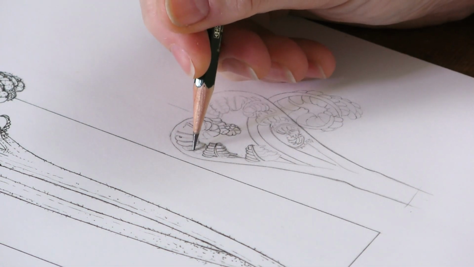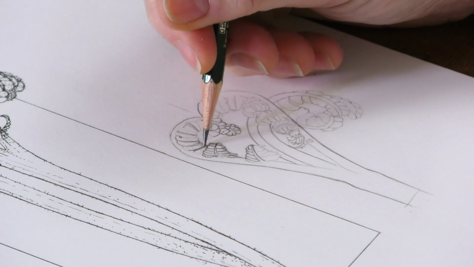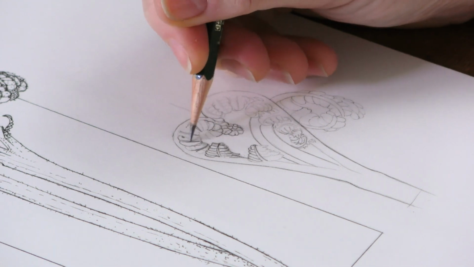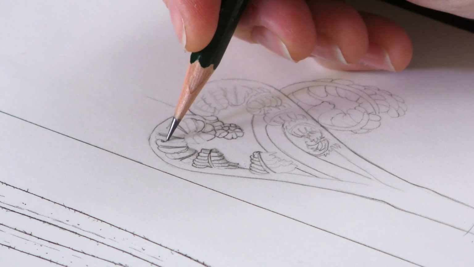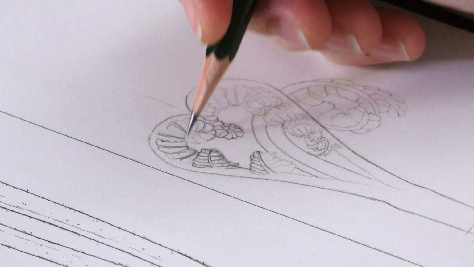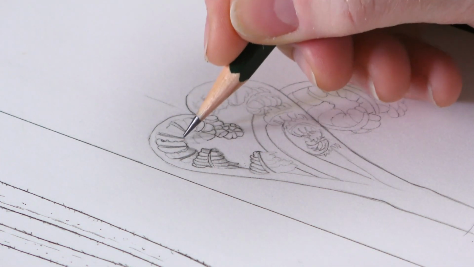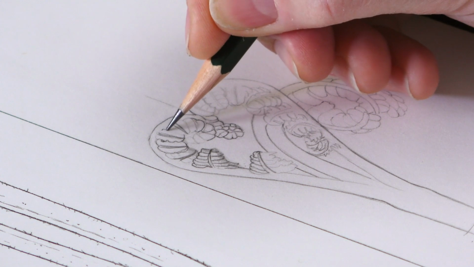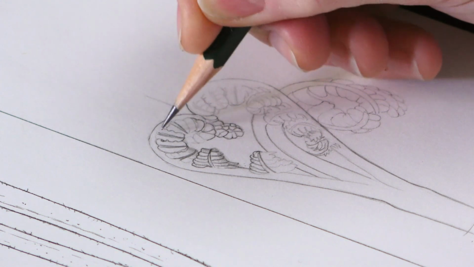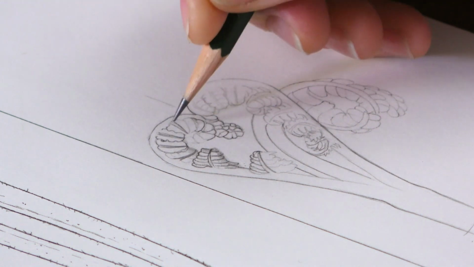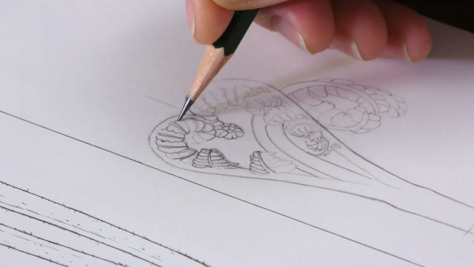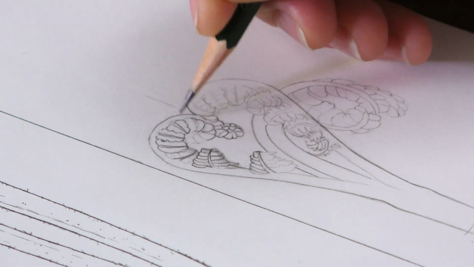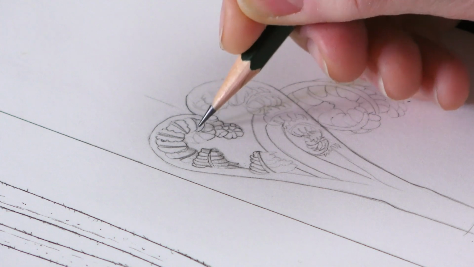So I'm going to make more of the midrib for each little frond, and then I'm going to slightly simplify the shape in between them, so you get this idea that they are leaves curling in between each other. Like so.